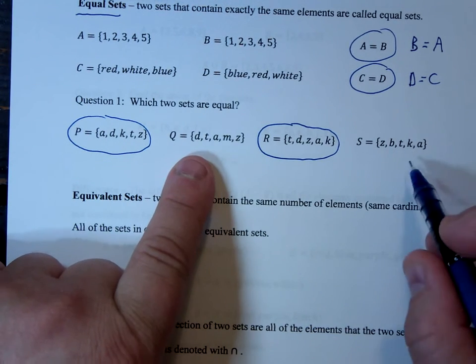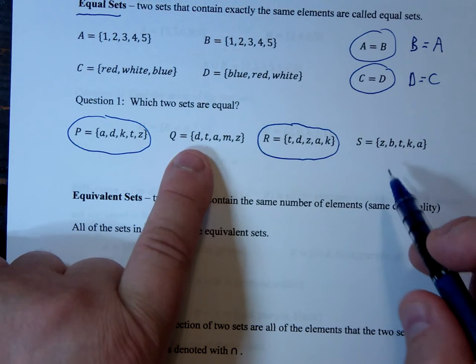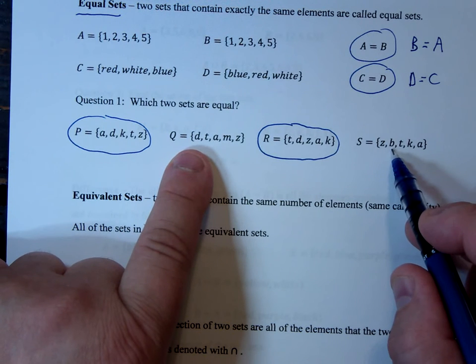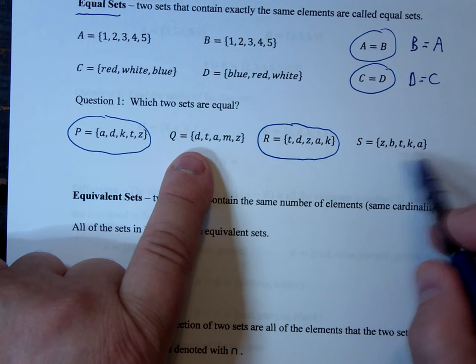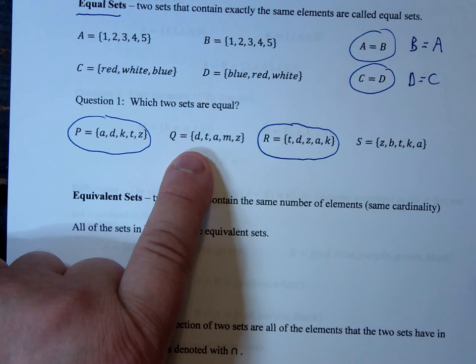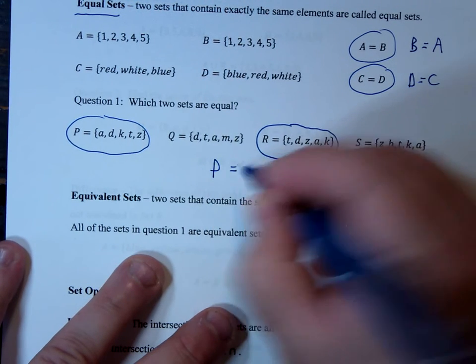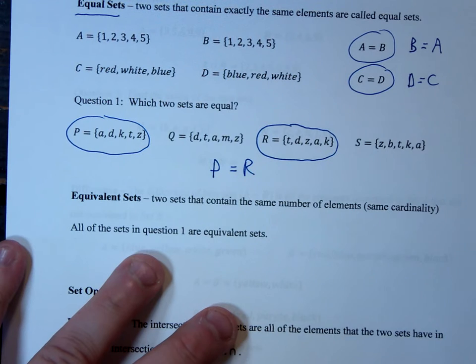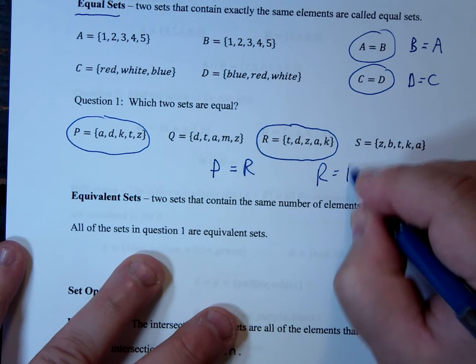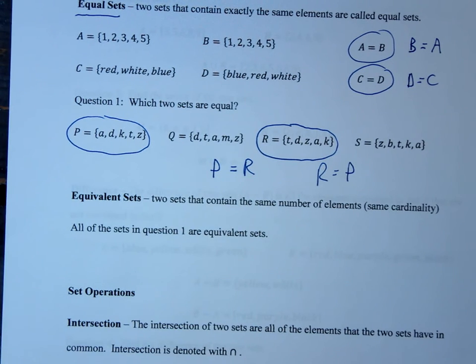What about the last two? Are they equal? Well, D, nope, this one has B. So they don't both have D. So you can say that P equals R, or you could say R equals P. Either way, same thing. Okay, so equal sets, exactly the same.